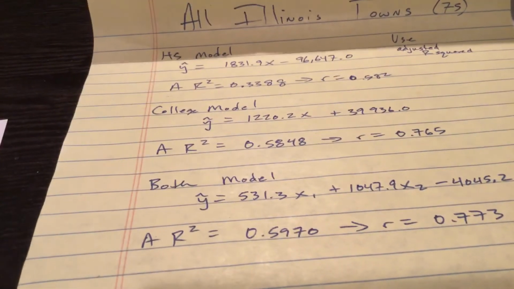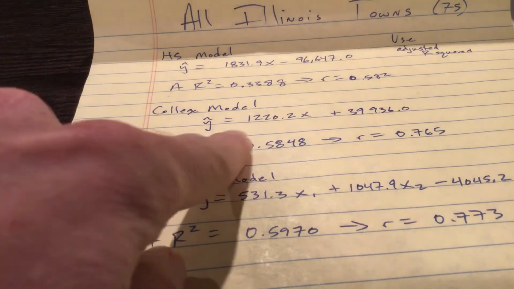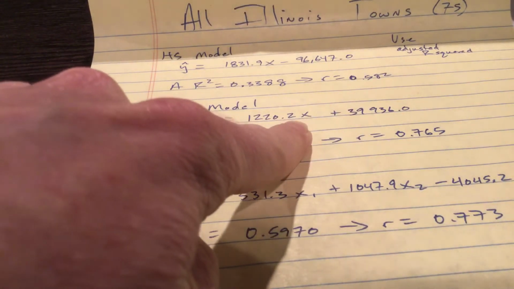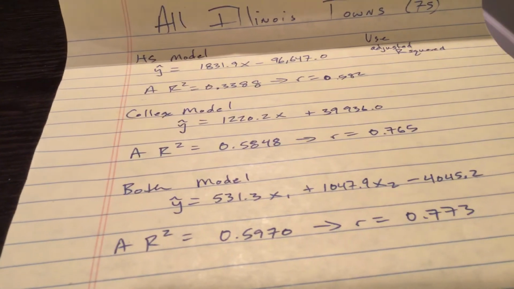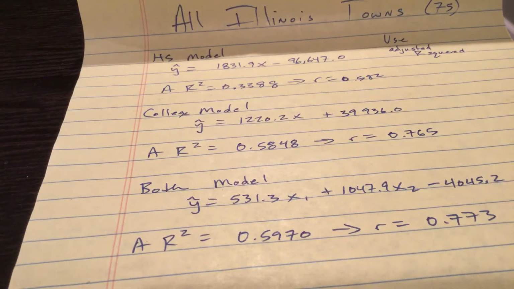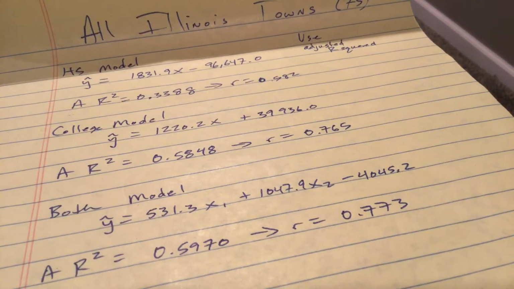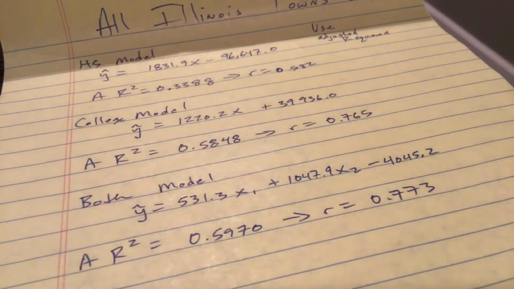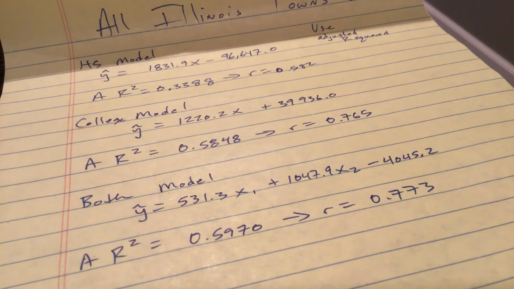So, separate sheet of paper. Write that down. My college model is y hat is 1220.2x plus 39,936.0. And my r squared was 0.5848. I took the square root of it, rounded to 3 decimal places. So that's a strong r. There's definitely a stronger correlation between college degrees and higher median family income.